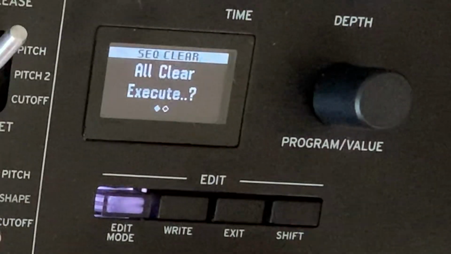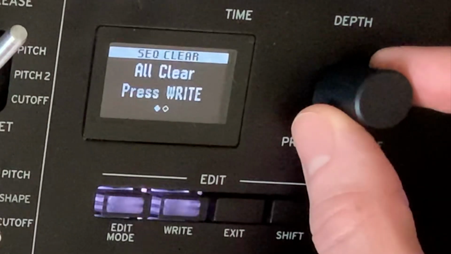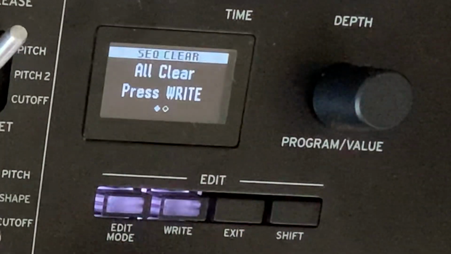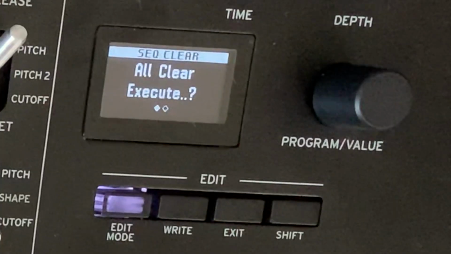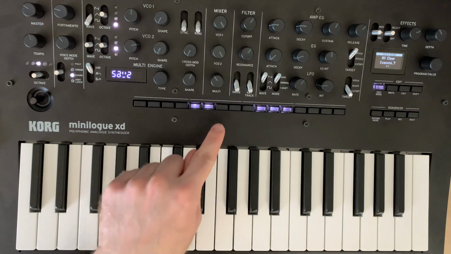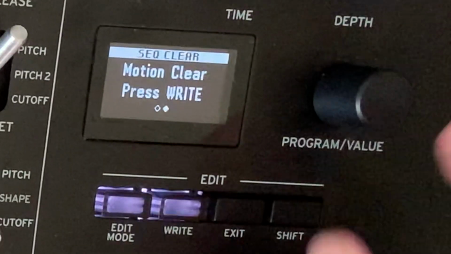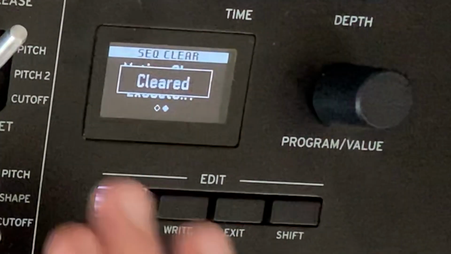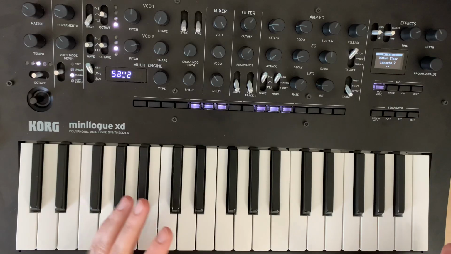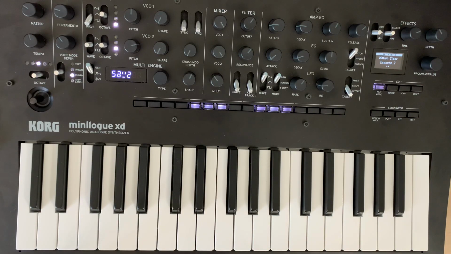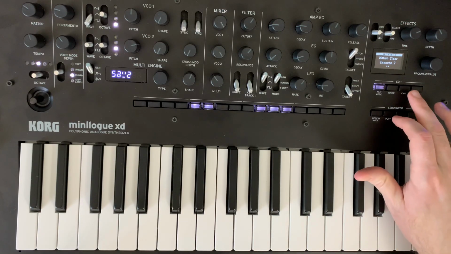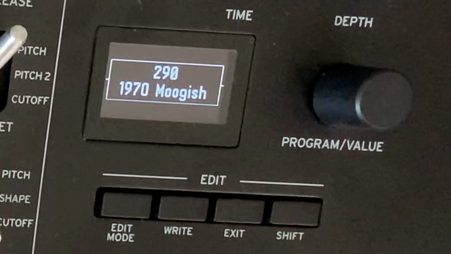All clear, execute, you twist it, and then it says press right. Cleared. Okay. What happens if we press this button again? Motion mode. Cleared. Okay, so now we're good to get grooving. I'll hit exit, which takes us out of it.